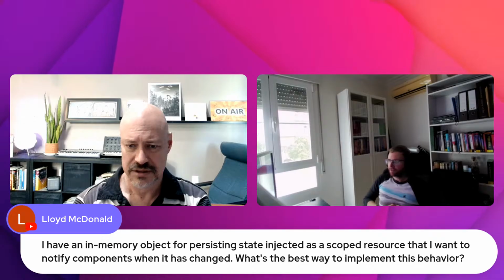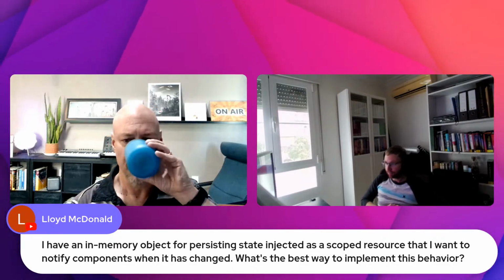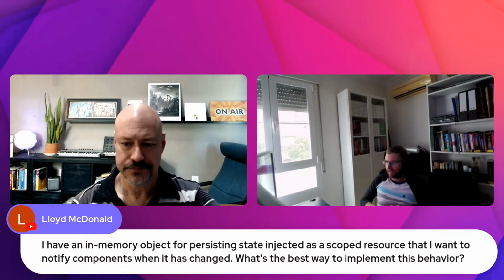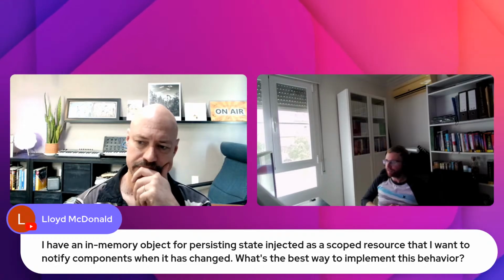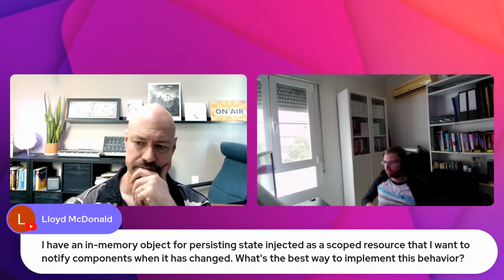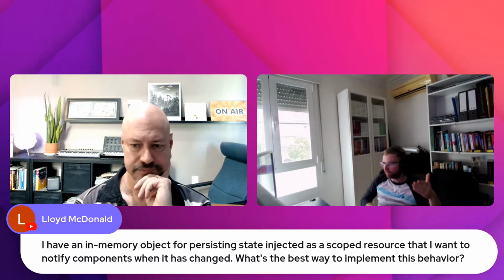So there are a couple of ways of doing it. One is you could create a cascading value and then wrap your component in that cascading value and use the service to subscribe to an event that tells you when the thing has changed, and then the cascading value produces an update. And that way your component doesn't need to do that.